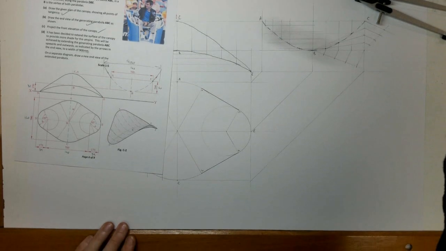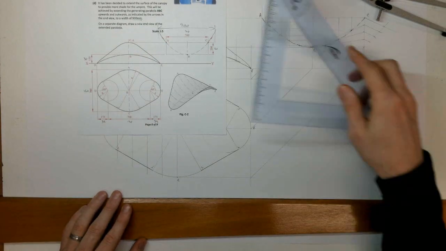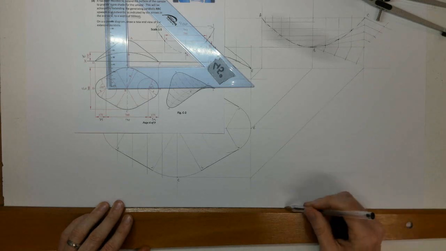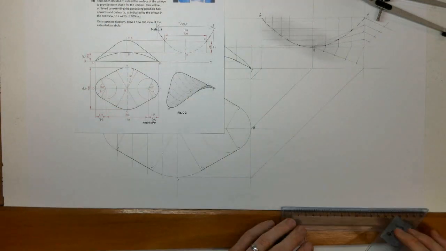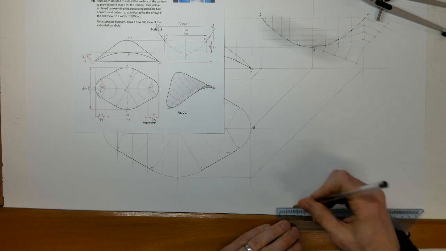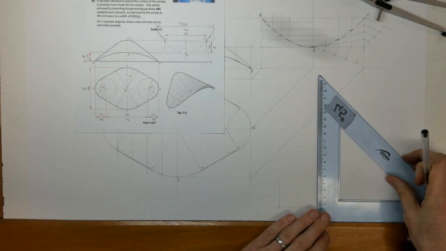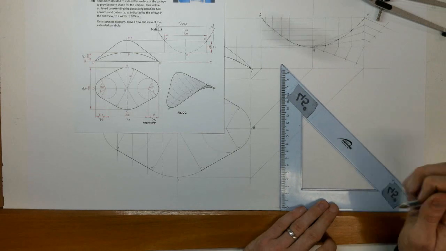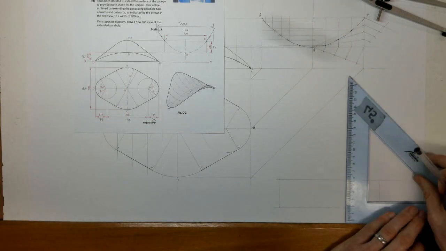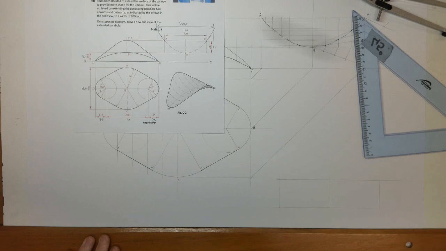The parabola I was dealing with originally had a width of 700, which was 140, and a height of 40. So now I redraw that parabola ABC.